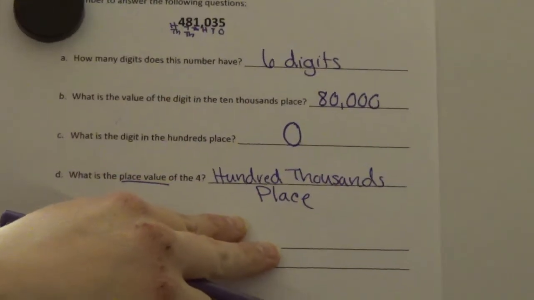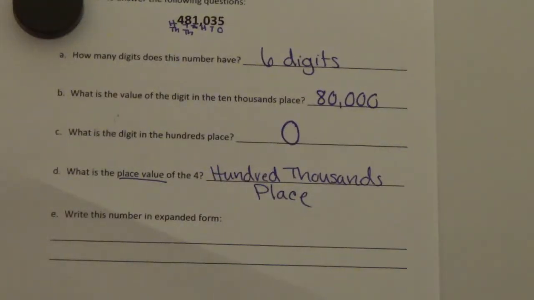The last thing that we have to do for this number, 481,035, is we have to put it in expanded form.